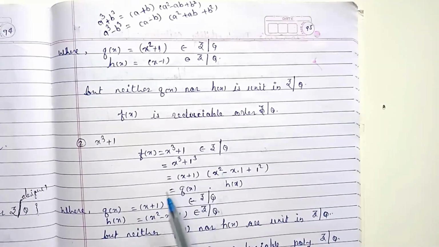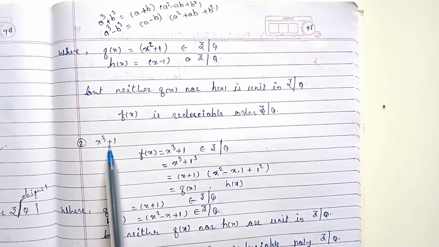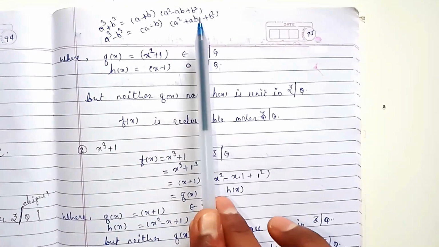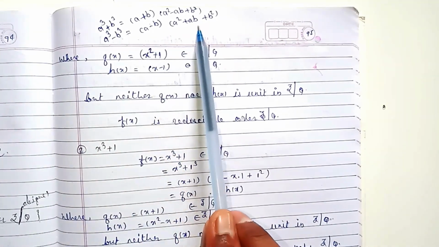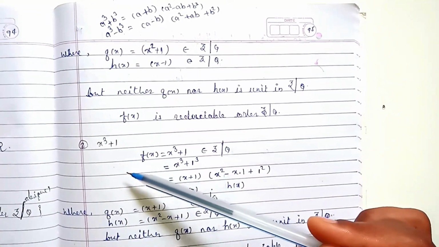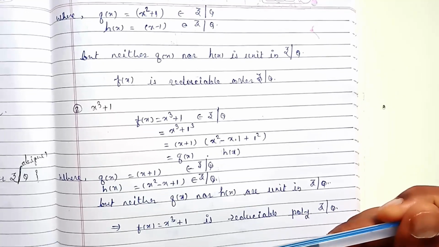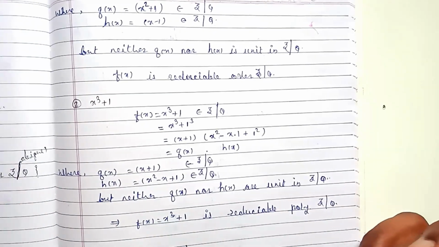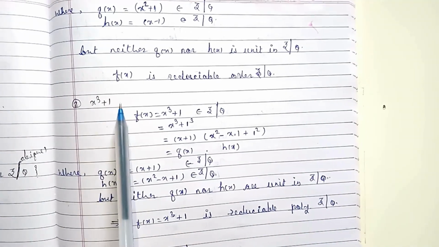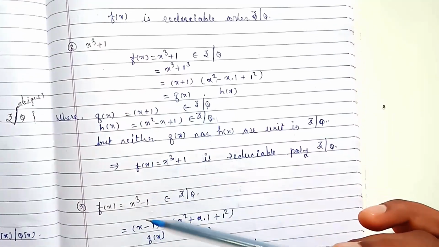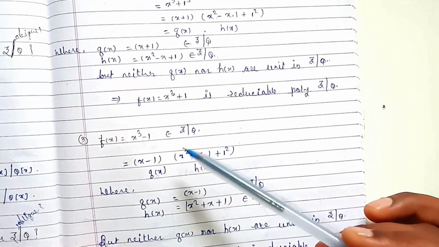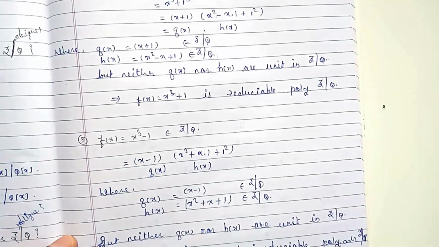So I have one more example, x cube plus 1. For a cube plus b cube, you have to apply the result: a plus b times a square minus ab plus b square, and for a cube minus b cube: a minus b times a square plus ab plus b square. Apply these results here and figure out whether x cube plus 1 is irreducible over Z[x] or Q[x]. Similarly, I have taken one more example, x cube minus 1, and we have to check whether it is irreducible over Z[x] or Q[x].